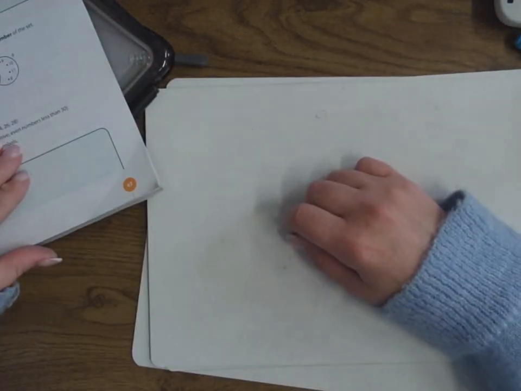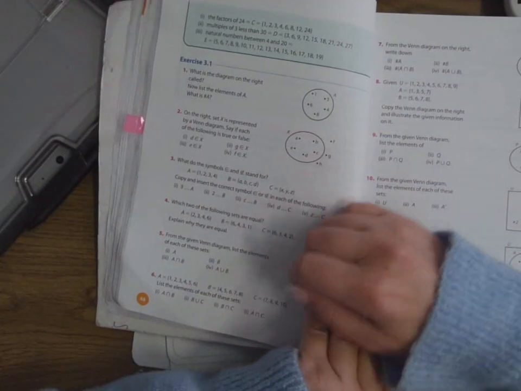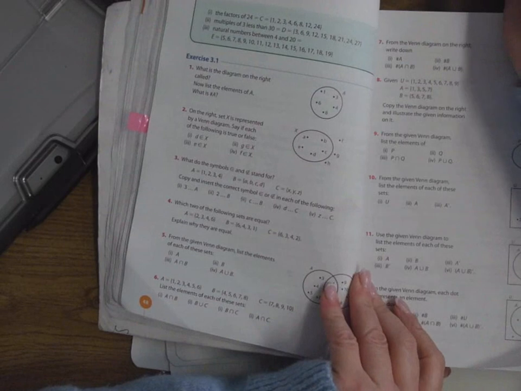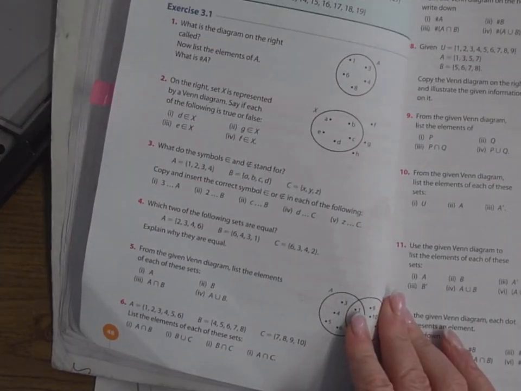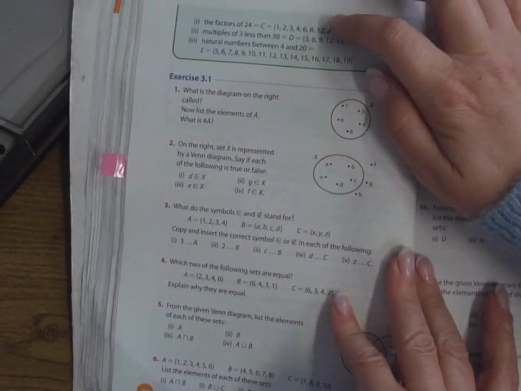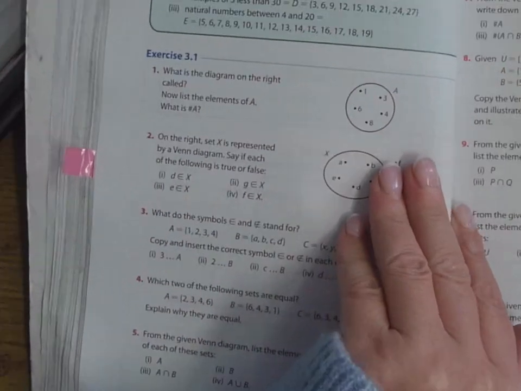Page 48 to 49, 1 to 9. Right, okay. Here we are, girls. Okay, so we'll check the answers with these, okay? Right, okay, so here we go.